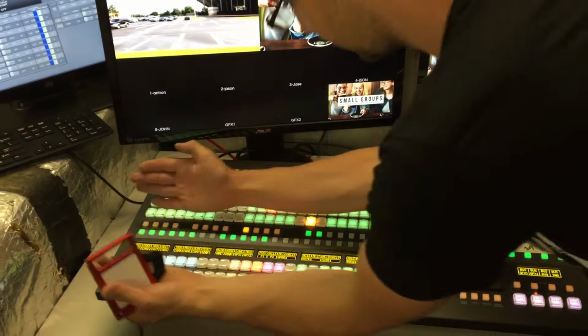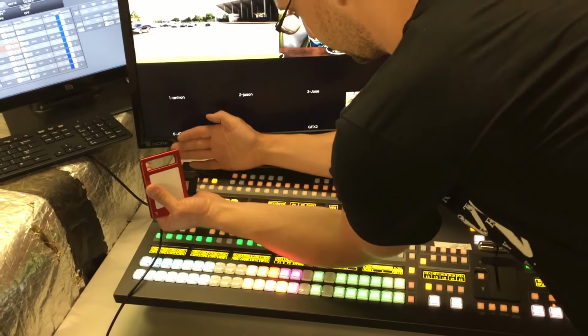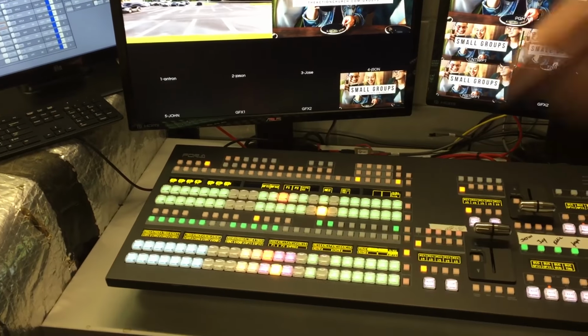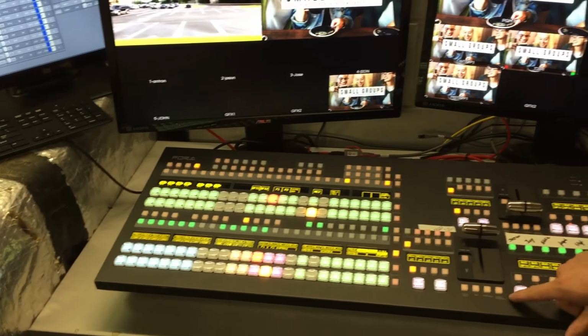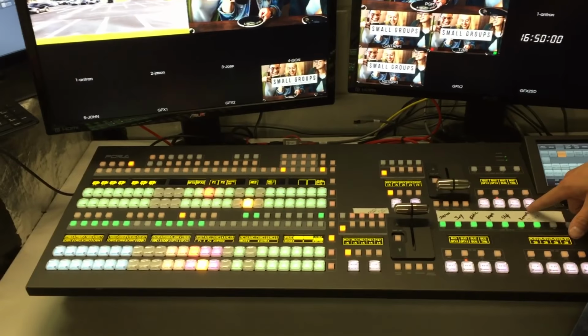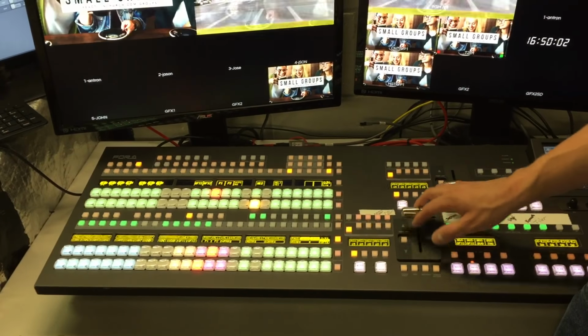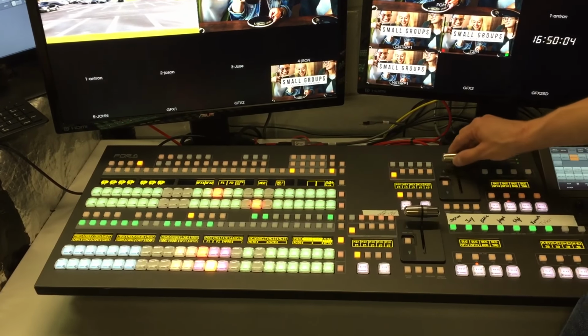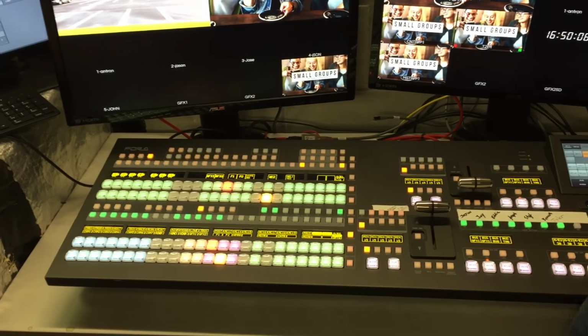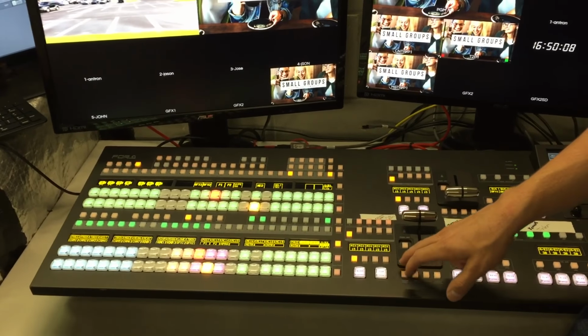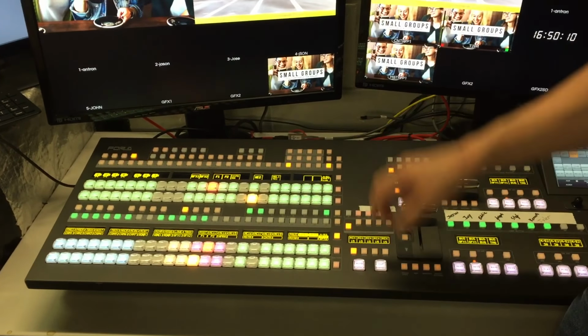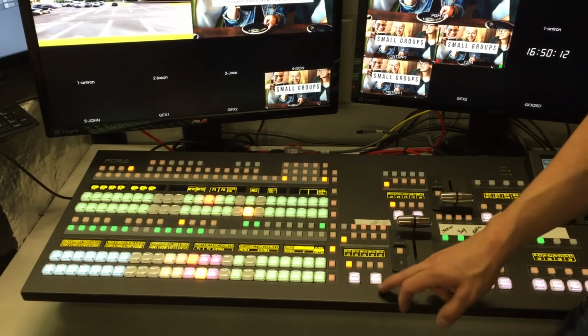If you take this and duplicate it, that's what you have right here. Each ME has 4 keyers, 1, 2, 3, 4, 1, 2, 3, 4. It has a mixer on it, same thing up here, mixer. And then it can do auto transitions, which are set to wipes, dissolves right now.